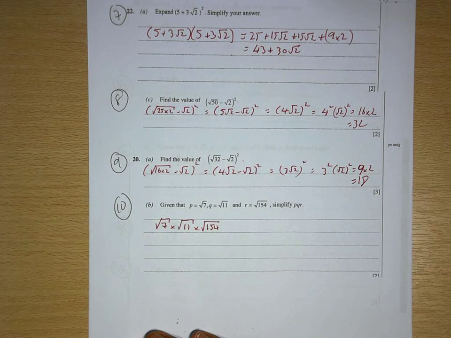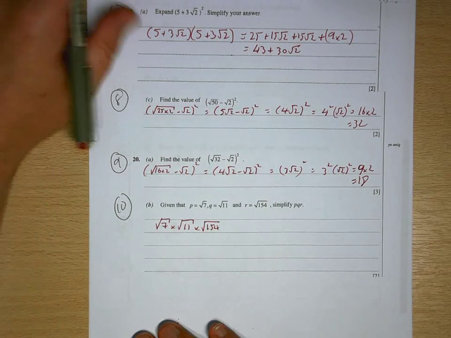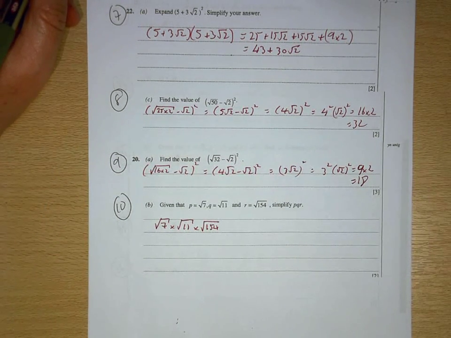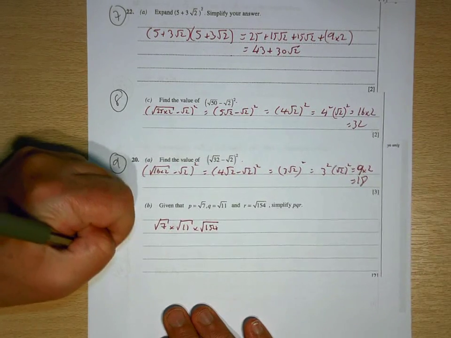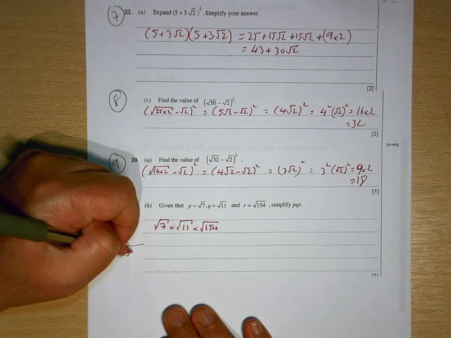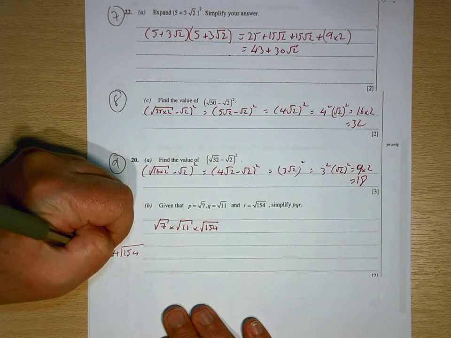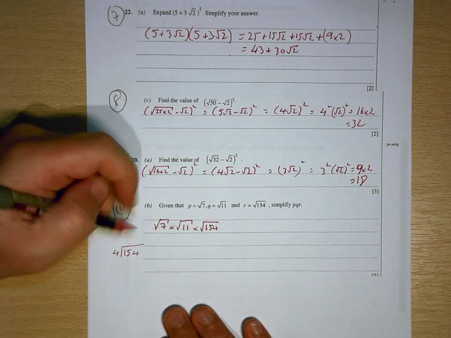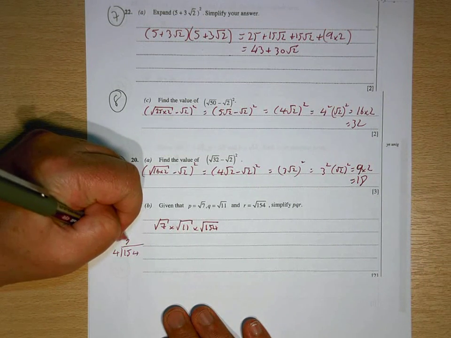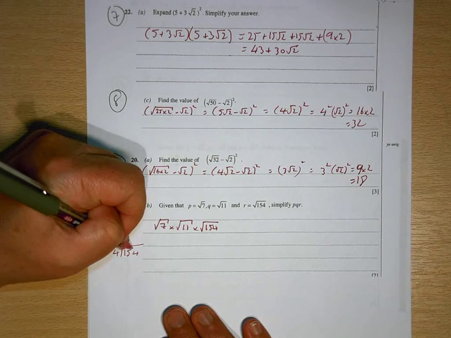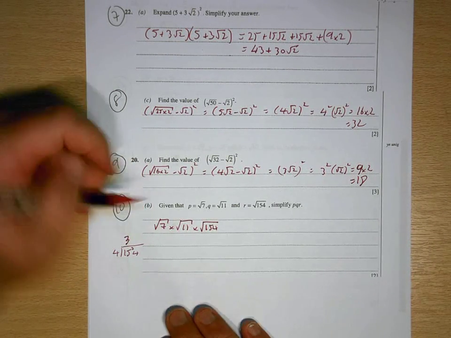Can 154 be written more simply than that? 154 divided by 4. 4 goes into 15 3 times, remainder 3.